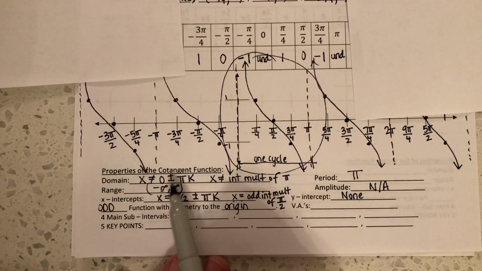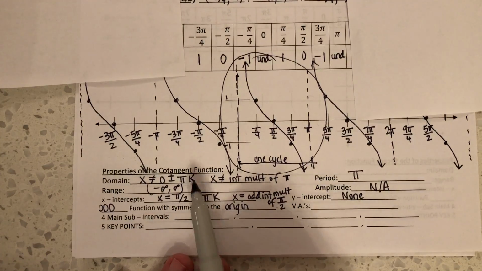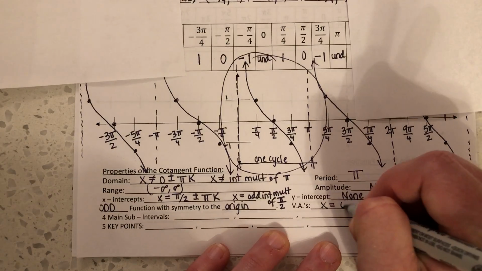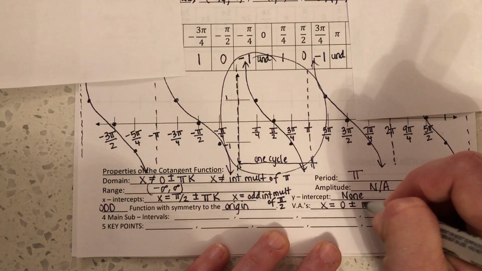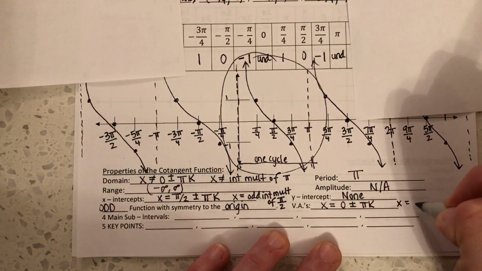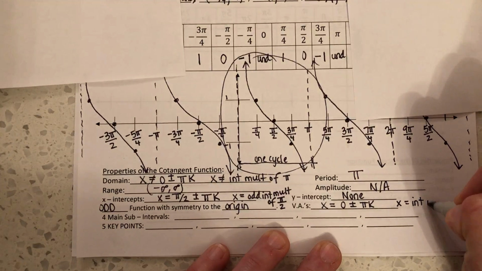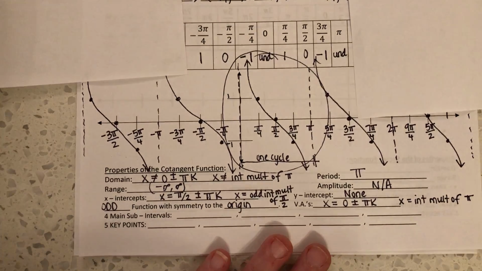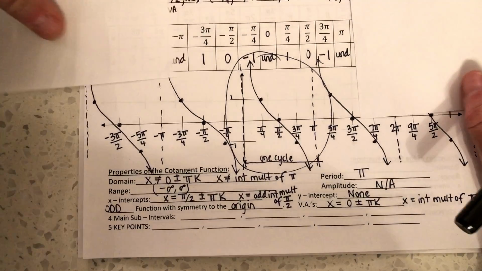Integer multiples of pi or 0 plus or minus pi times k rotations will all be VAs. X equals 0 plus or minus pi times k rotations, also known as integer multiples of pi, are all VAs.